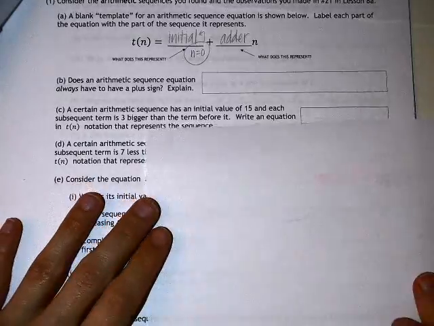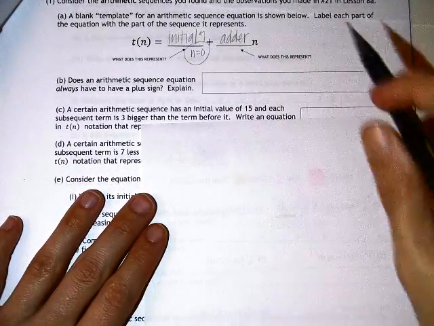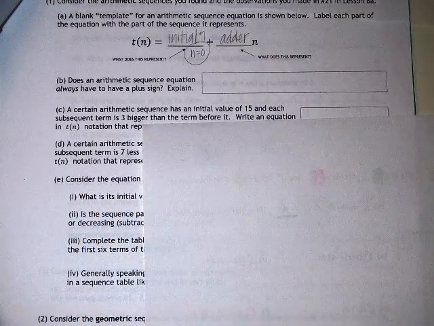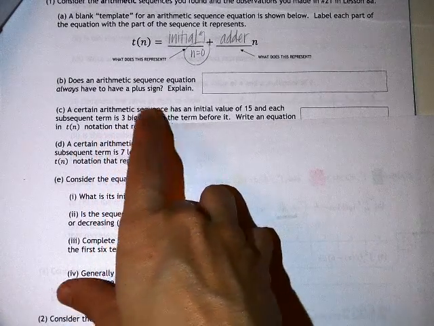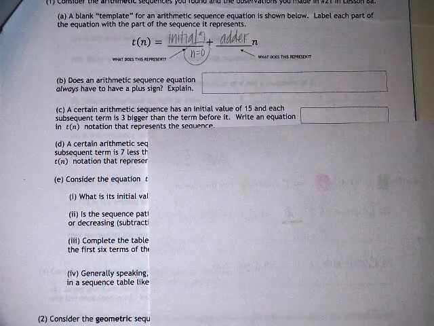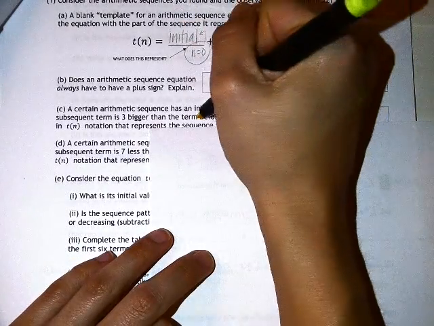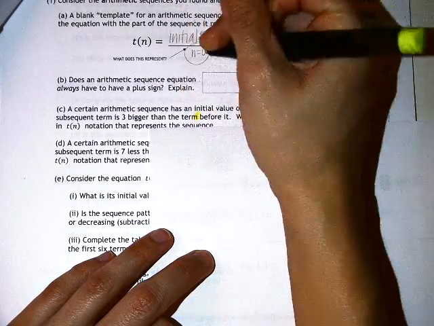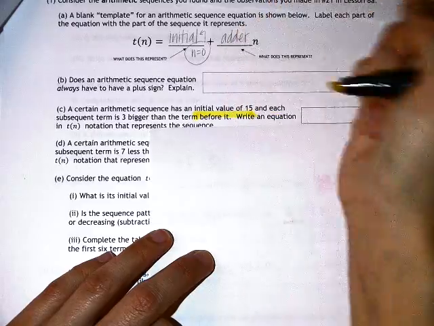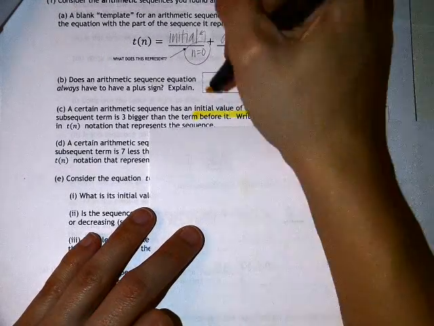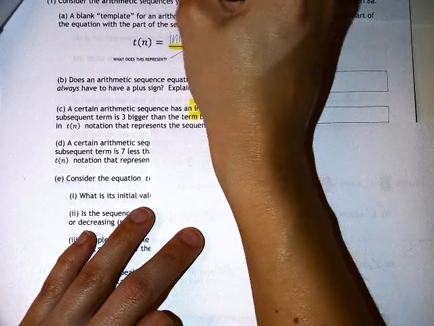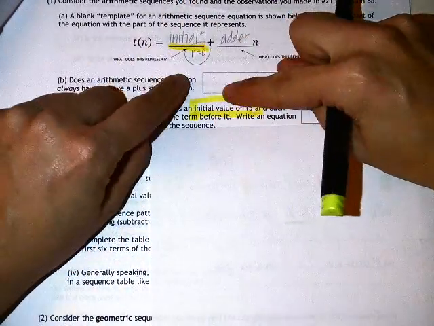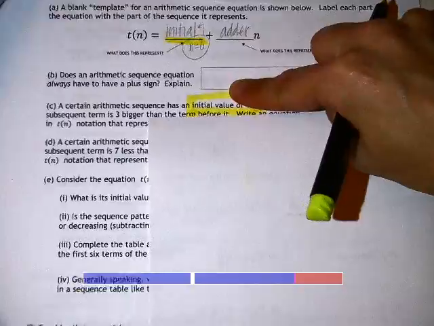In letter C, it says we have an arithmetic sequence that has an initial value of 15, and each subsequent term is 3 bigger than the term before it. Let's do a little translating. First of all, it's telling us very clearly that we have an initial value of 15. So I'm going to think about that for a moment. Initial value is familiar. I've seen that phrase before, and I'm going to color code it so you can see where I've seen it.